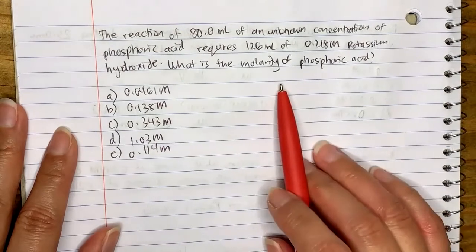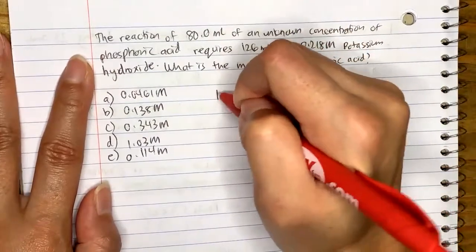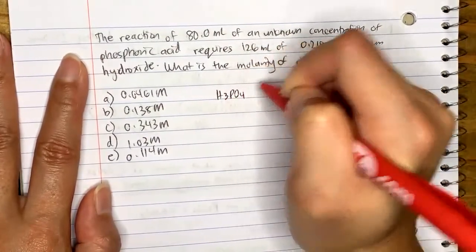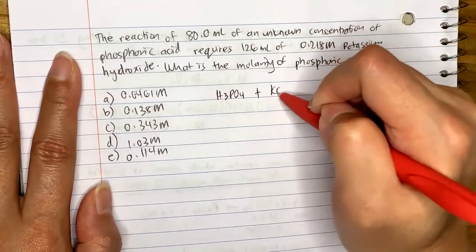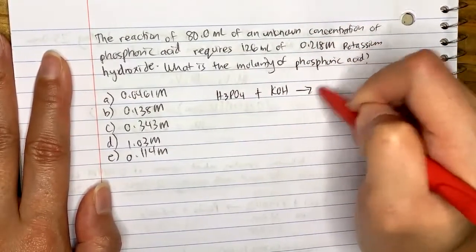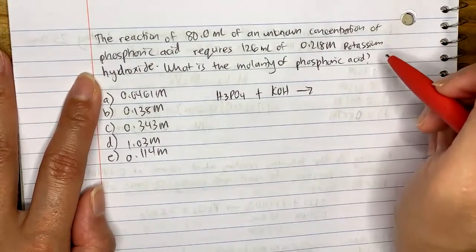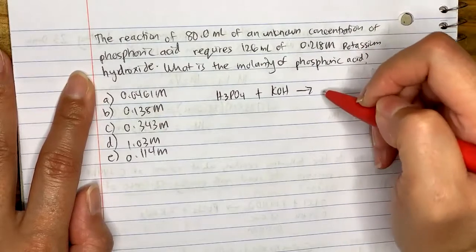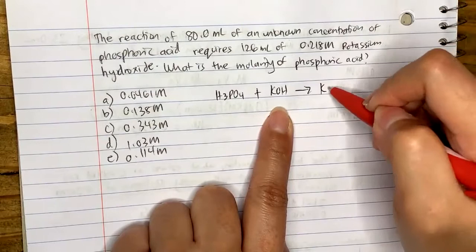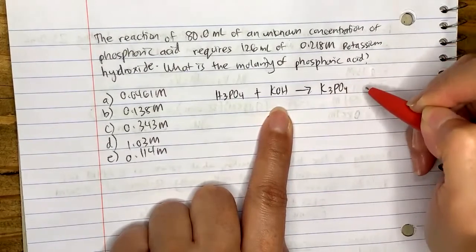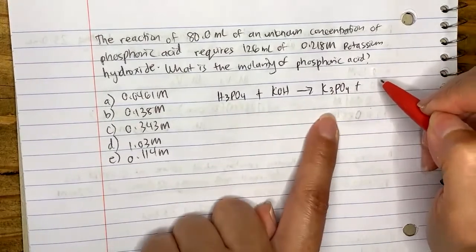You have to write an equation. So how do you write the formula for phosphoric acid? Phosphoric acid is H3PO4, okay? And then that's aqueous, and then you have KOH, that's also aqueous. Potassium hydroxide, that's KOH. And then from here, we can make K3PO4. I'll go ahead and help you with that, and then I'll teach you how we can write this equation in the next part.